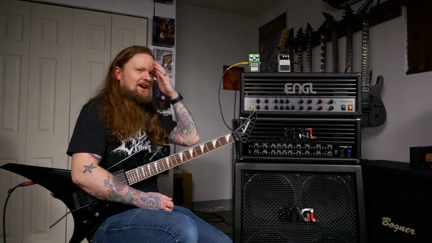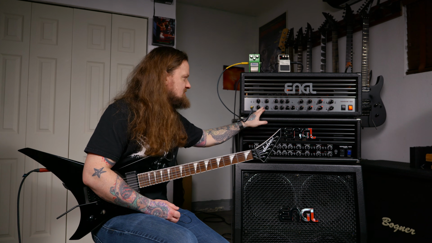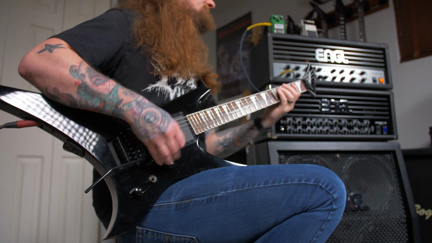This might be one of the only amps where a boost is really unnecessary, and it's mostly just because you have a built-in one right there.